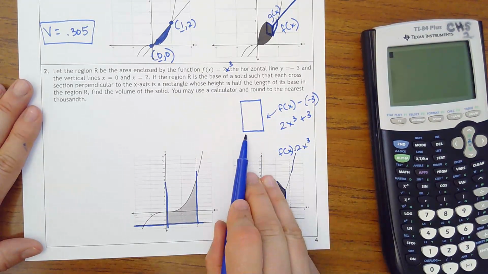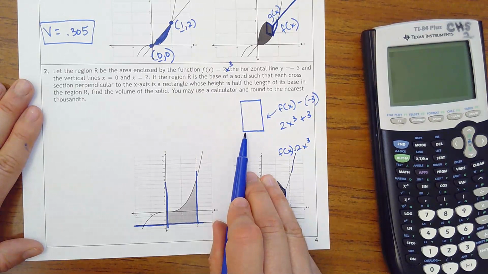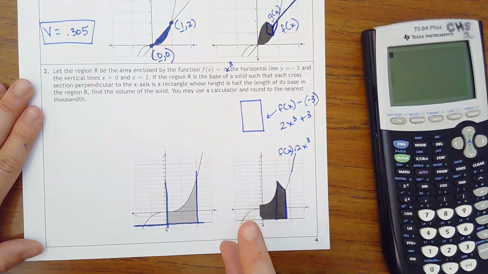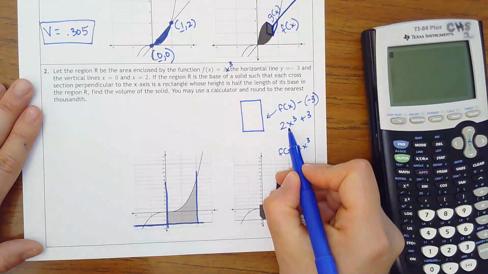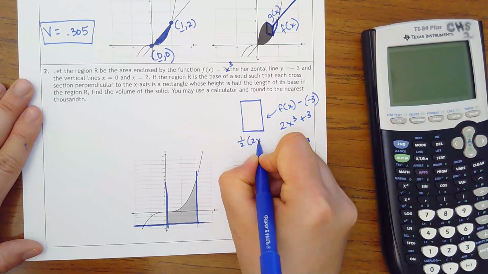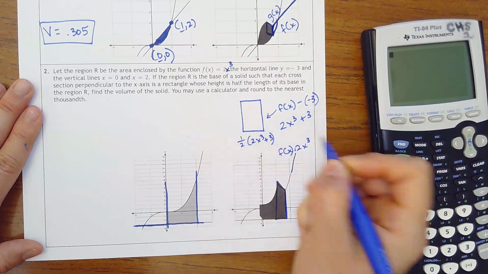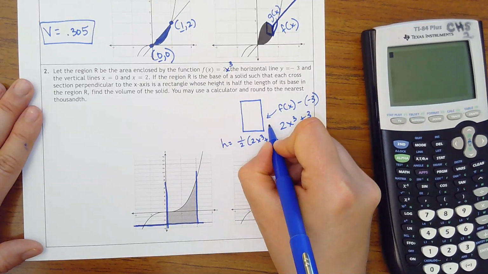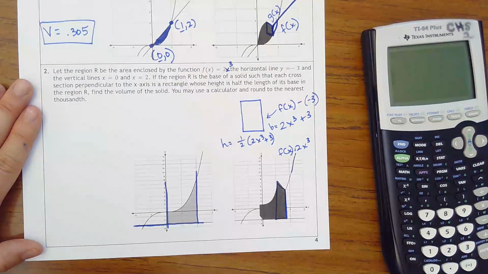Okay, and then to find the height is what they're calling it. To me, that's kind of a width, but because it's jumping off the page, I guess it is how tall it is. It says it's half the length of its base, so we would have half of that. So this is height, this is base, or length and width.